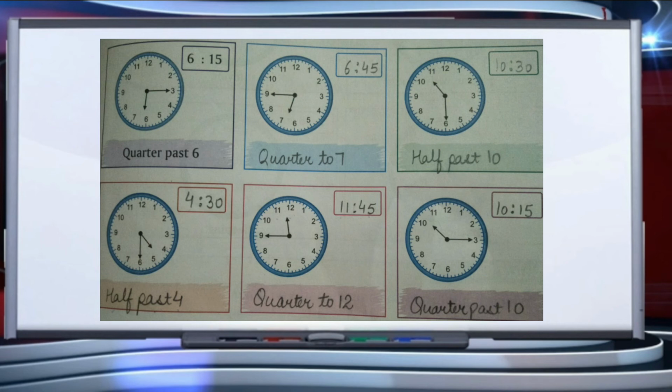Third clock is showing the time. The hour hand is between 10 and 11 and minute hand is at 6. That means minute hand is at 30. So the time by this clock is 10:30. That means half past 10. The fourth clock is showing the time. The hour hand is between 4 and 5 and nearer to 5, and minute hand is at 6. That means the time by this clock is 4:30, or we can say half past 4.